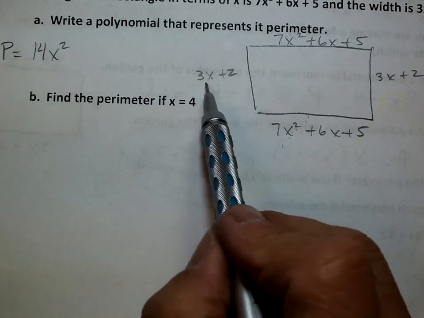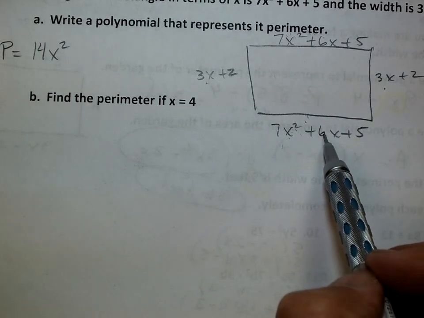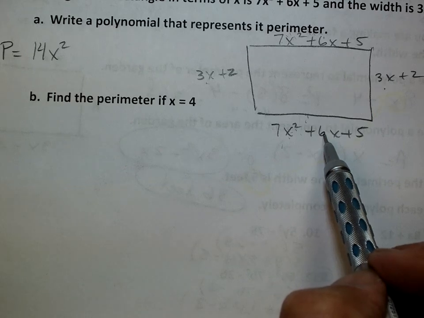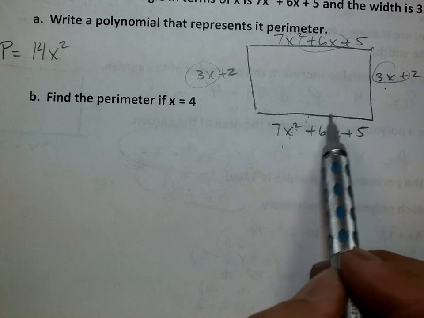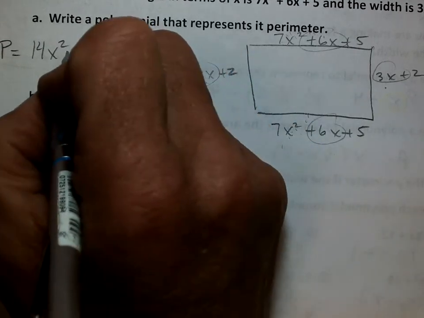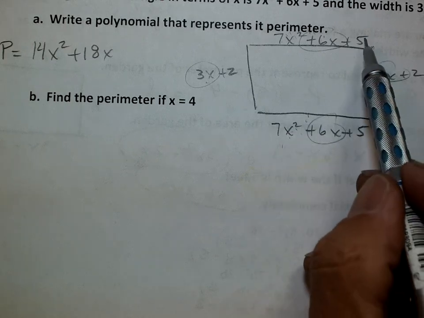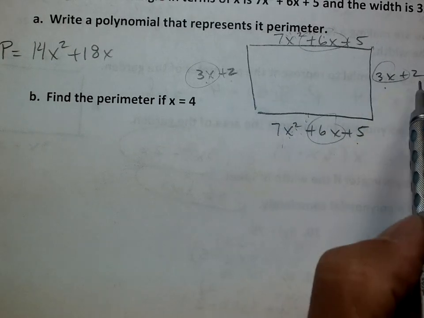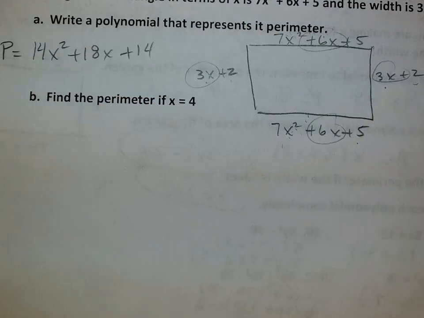Let's see. 3 and 3 makes 6. 6 and 6, 12 plus 6 is 18. You guys okay? 3 plus 6 plus 3 plus 6, I think, is 18x. Plus 5 and 5 is 10. Plus 2 and 2 makes 14. Okay, there's my perimeter.